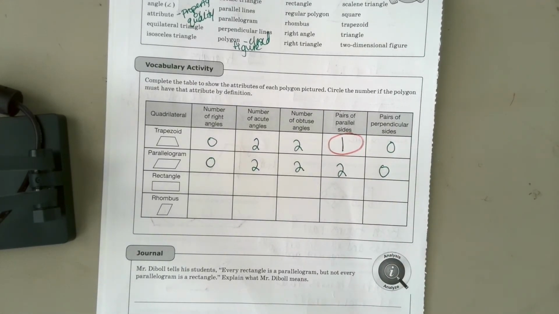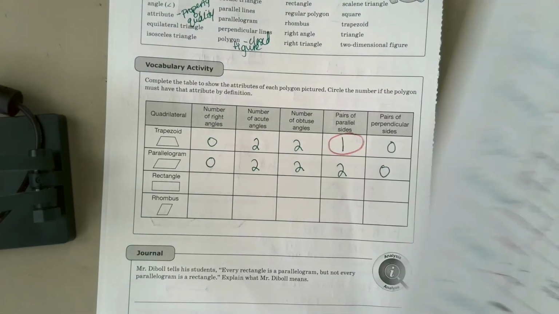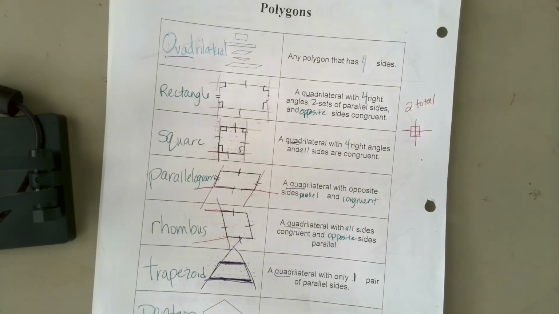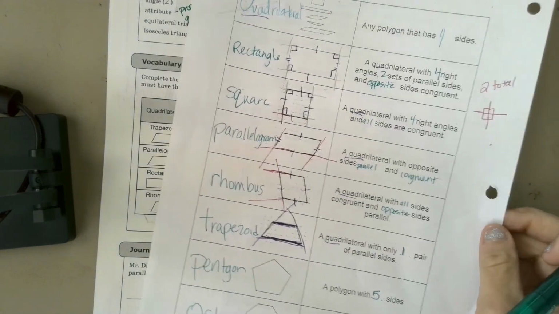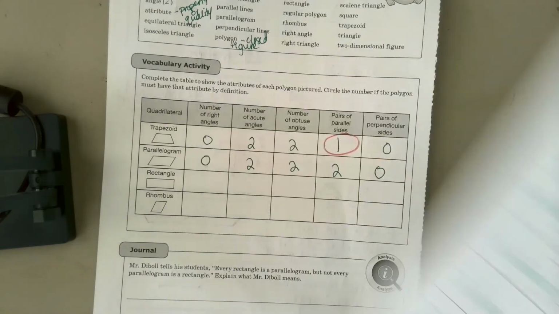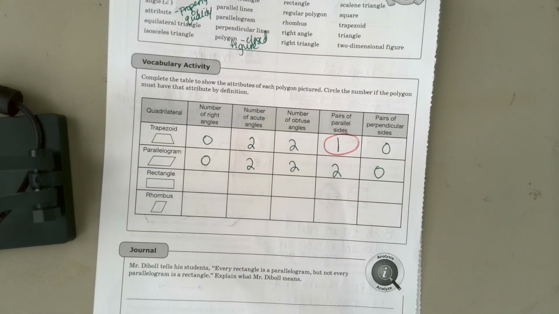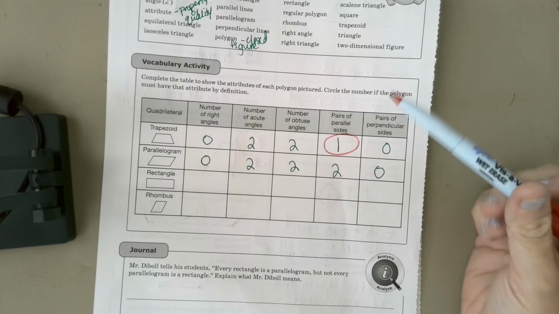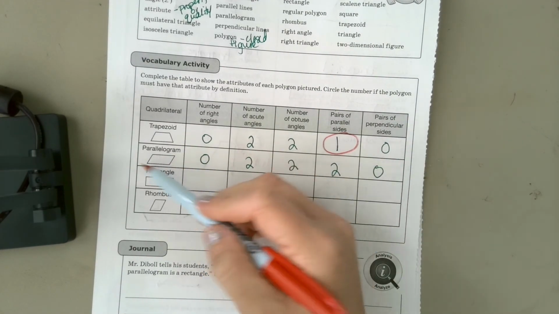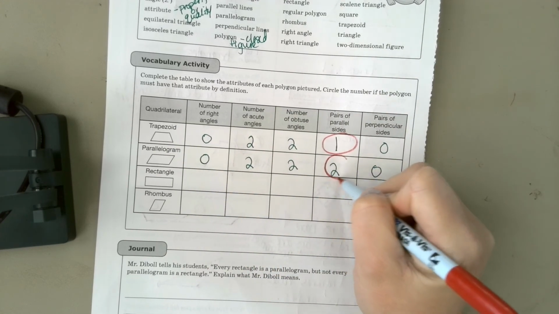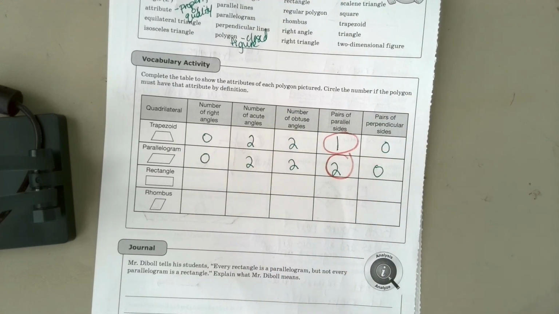Alright, so let's go back and look at the requirements for a parallelogram. Quadrilateral with opposite sides parallel and congruent. Let's think about that. Opposite sides parallel and congruent. Well, the only thing that I really read in that was that the opposite sides are parallel. That is a requirement. So you must have 2 pairs of parallel sides. Okay?